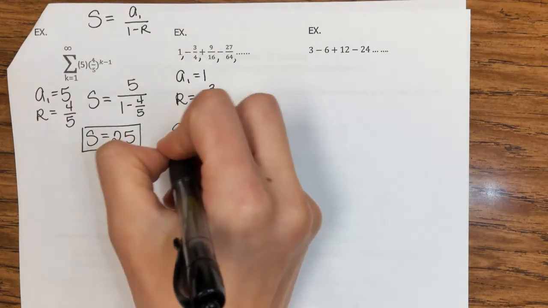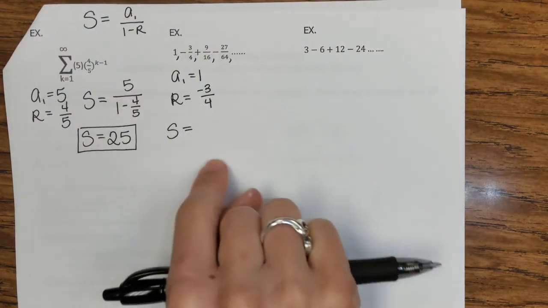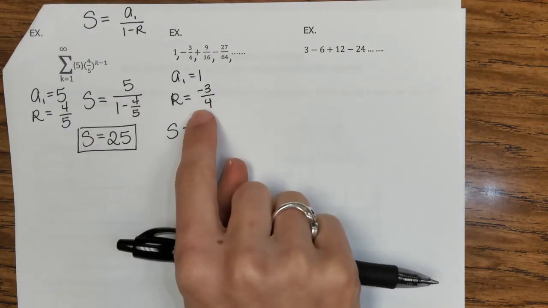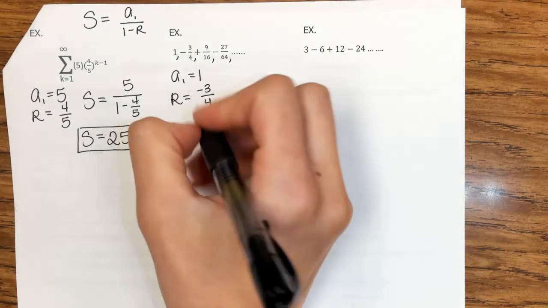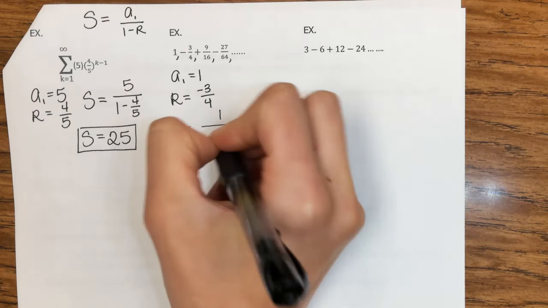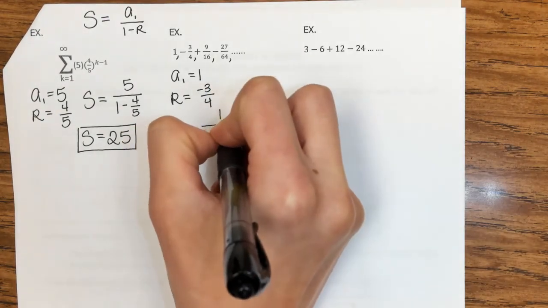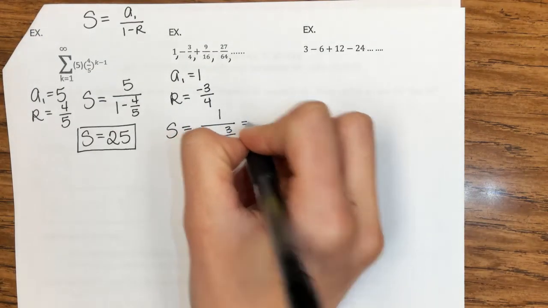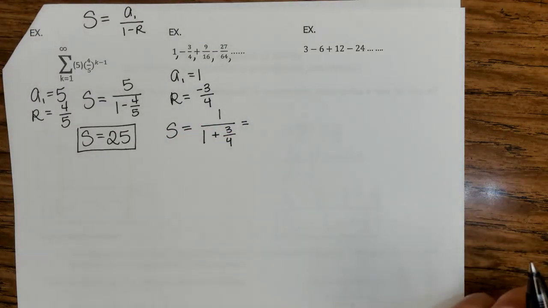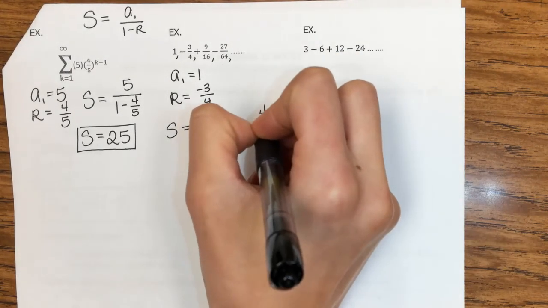So here my sum, if I were to take the absolute value, before I even start plugging stuff in, if I were to take the absolute value of 3/4, is that greater than 1? No. So I can do it. So my sum is my 1 over 1 minus negative, which is going to turn into a plus 3/4. Type that in your calculator and you should get 4/7.